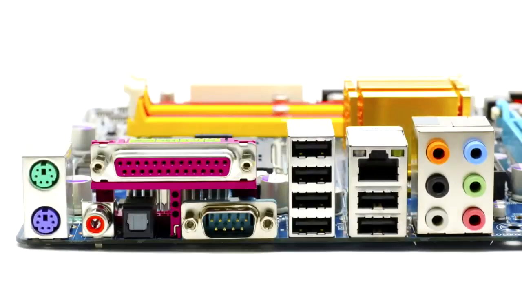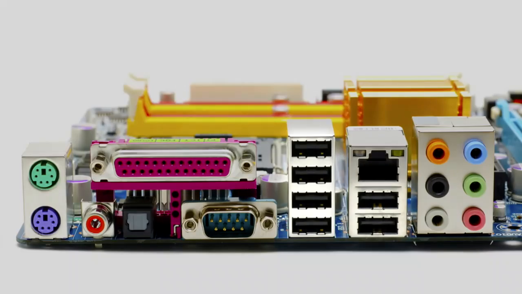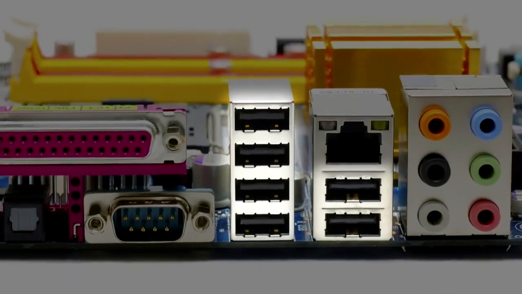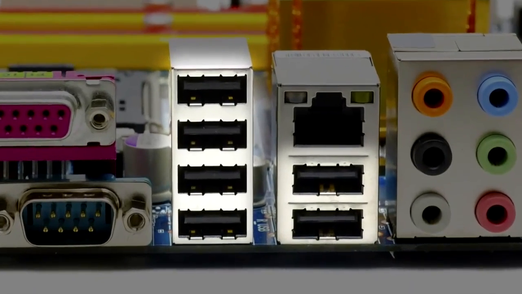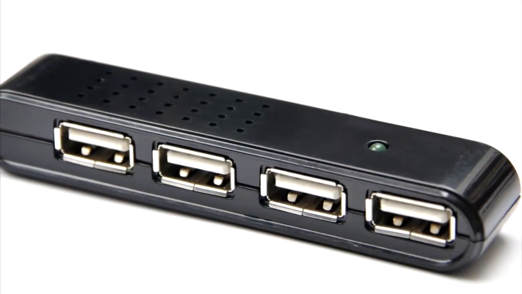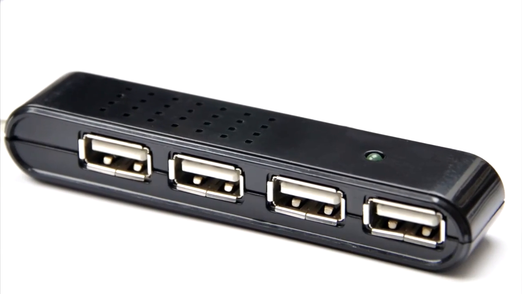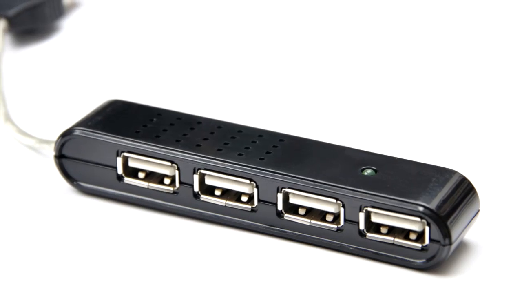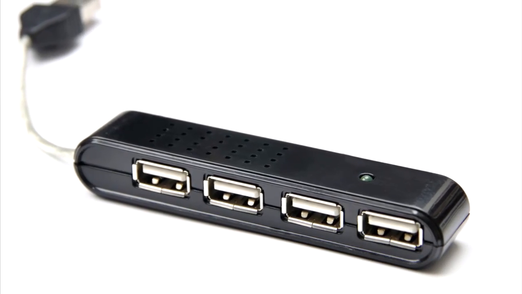Most computer systems have 2 to 6 USB ports, allowing you to connect that many devices to the system. If you need to connect additional devices, you can expand the system by connecting a USB hub to one of these ports. A USB hub allows you to connect additional USB devices through just one port on the computer.